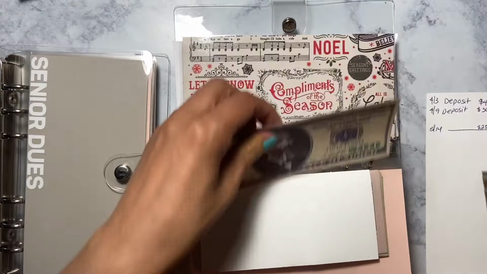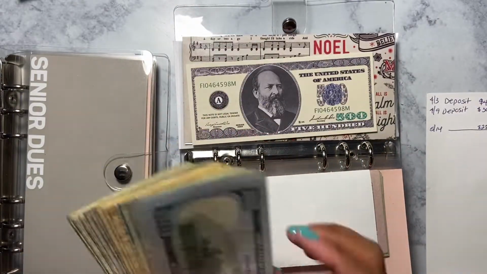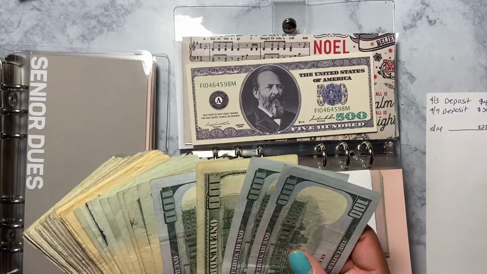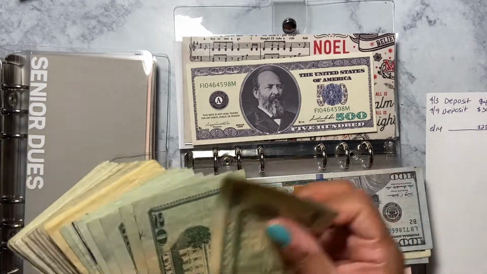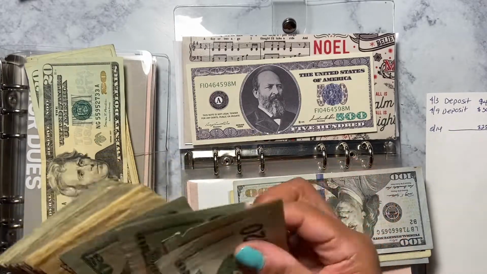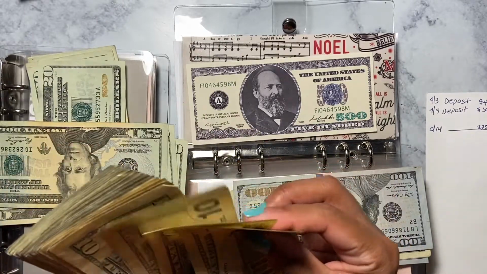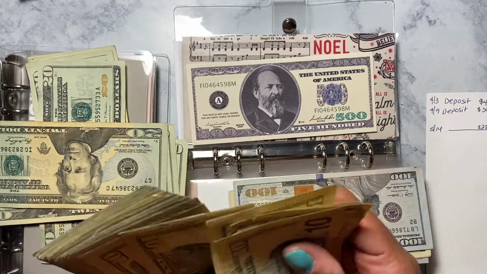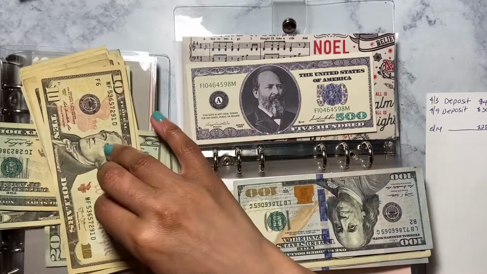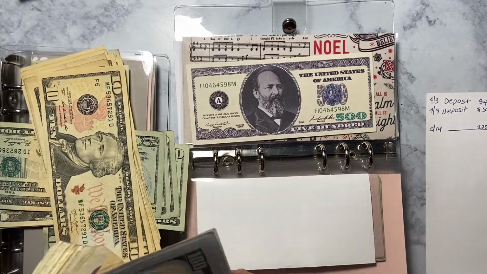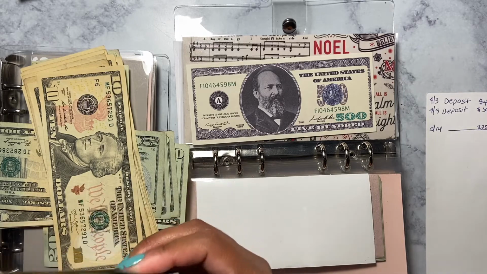So I'm going to take $500 out of here, and I'm actually going to do smaller bills. Because 1, 2, 3, 4, 5. 1, 2, 3, 4, 5. 10, 20, 30, 40, 50, 60, 70, 80, 90, 100. All right, so that's 3, 4, 5.